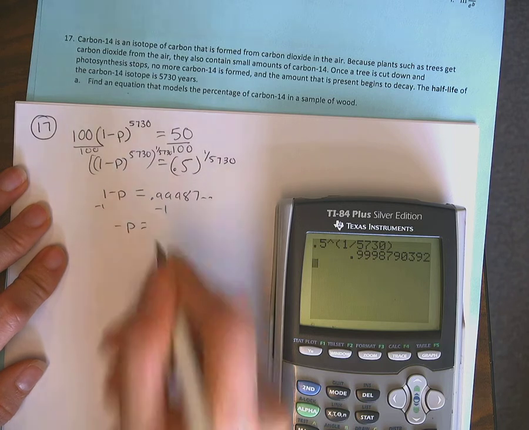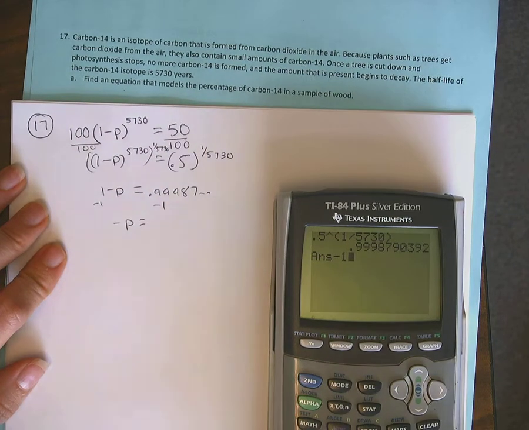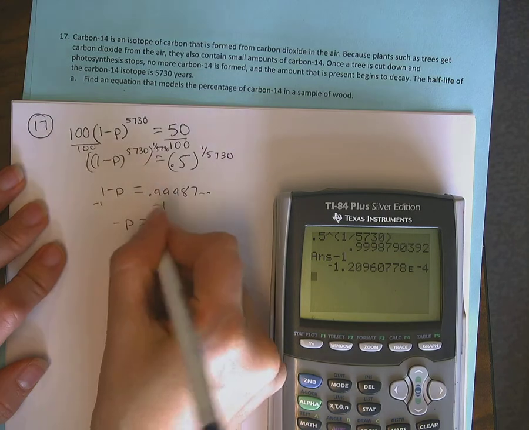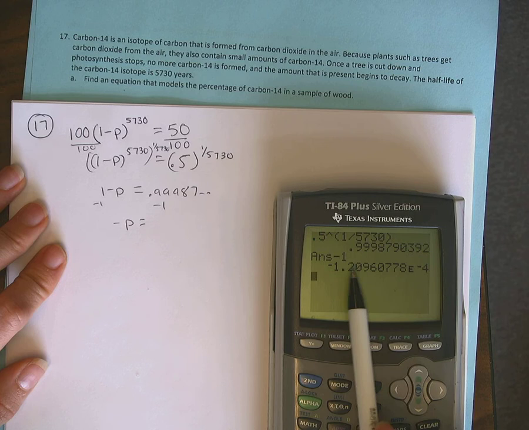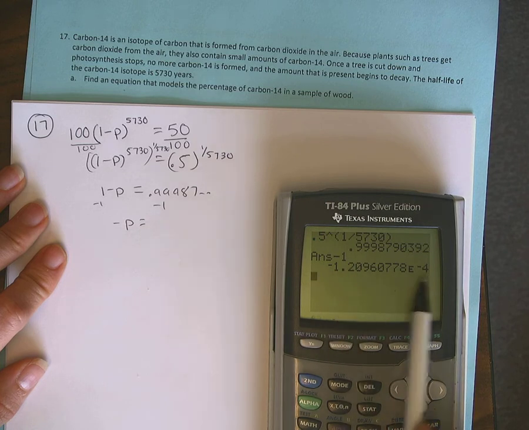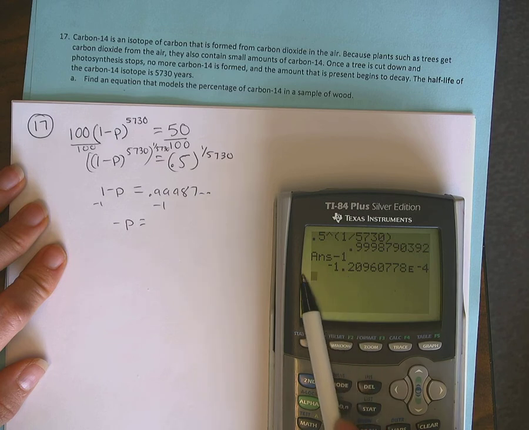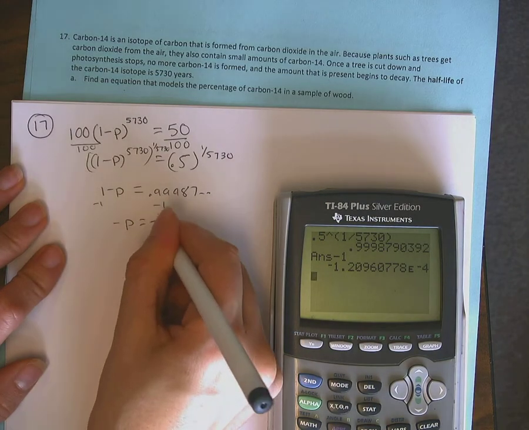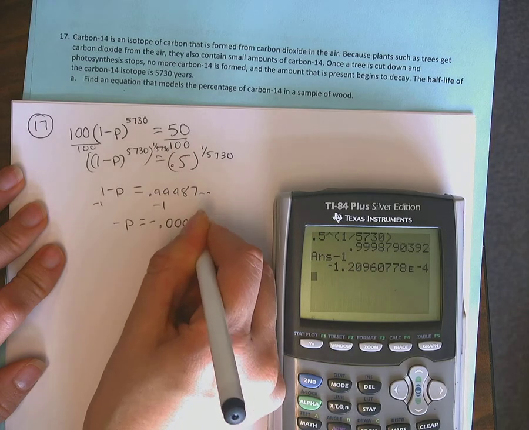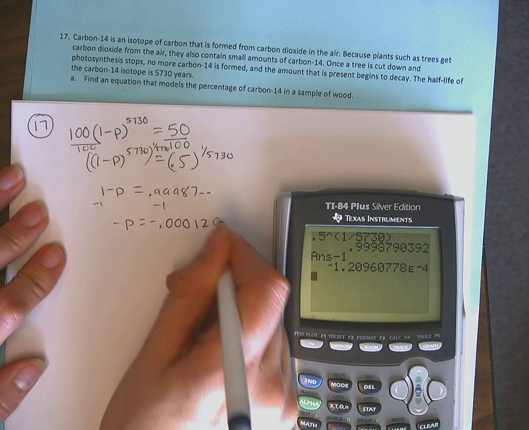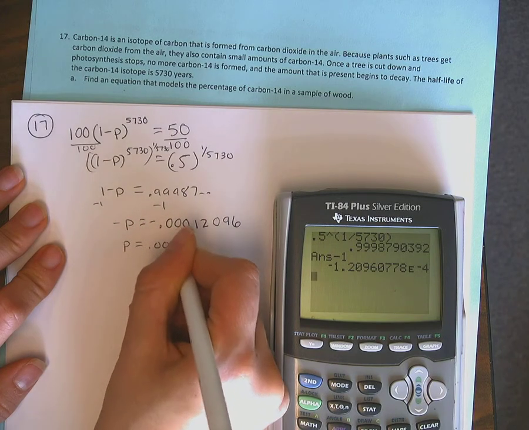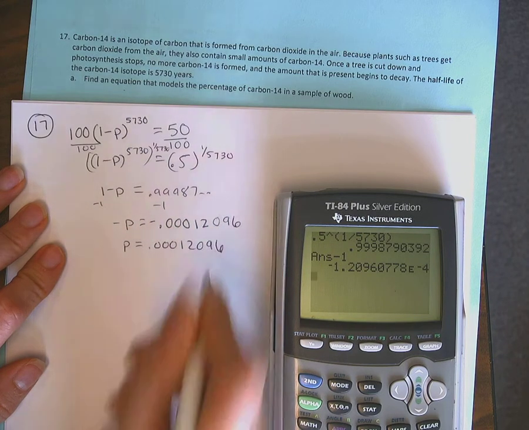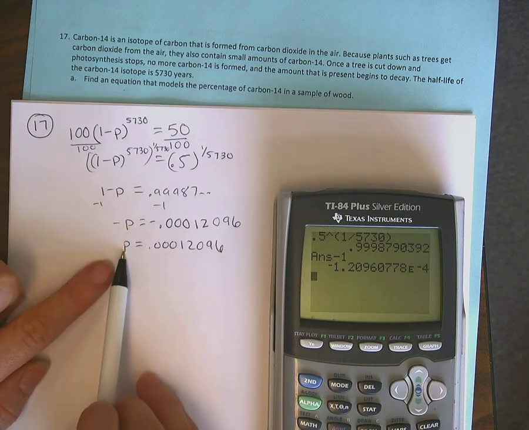And so of course to solve for p, we subtract 1. And that will give us negative p. So if I subtract 1, I get equals, and remember e to the negative 4, that just tells you how many places to move the decimal. So I'm going to use this negative 1.2, but I'm going to move the decimal back 4 places. So if I go 1, 2, 3, 4, that would be negative 0.0001296. And so obviously then positive p equals 0.0001296.